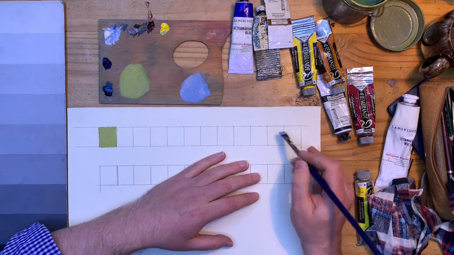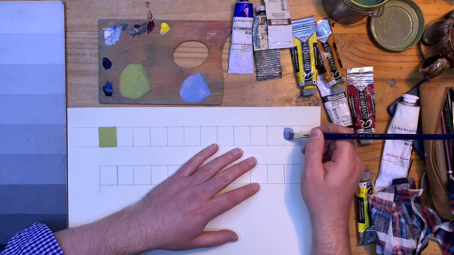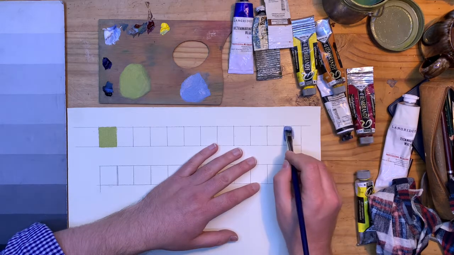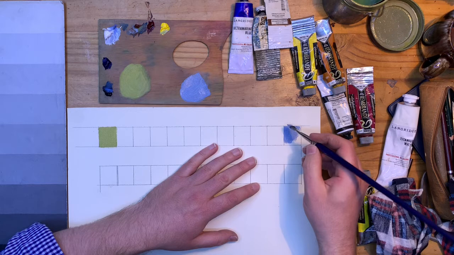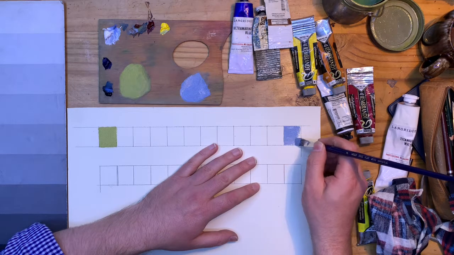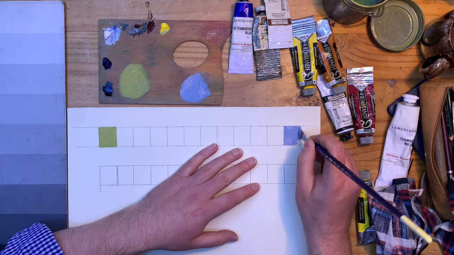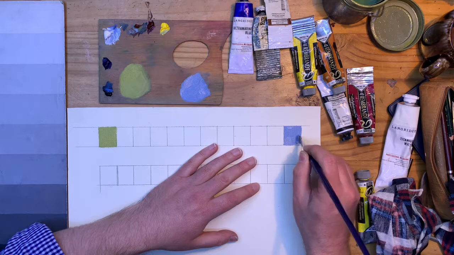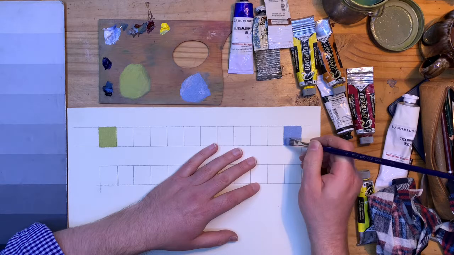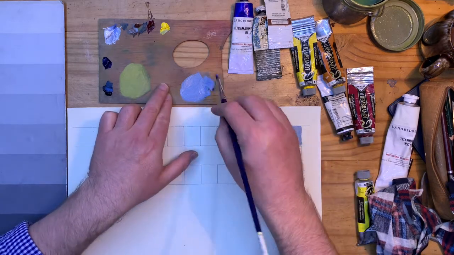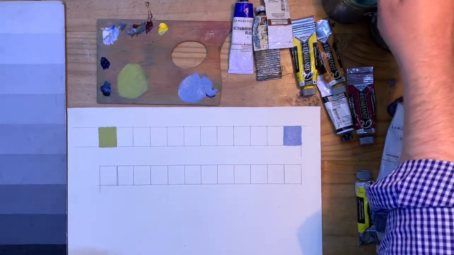You could paint that down, which I'll do for the sake of ease. There is that. So, tone 5 to tone 5.